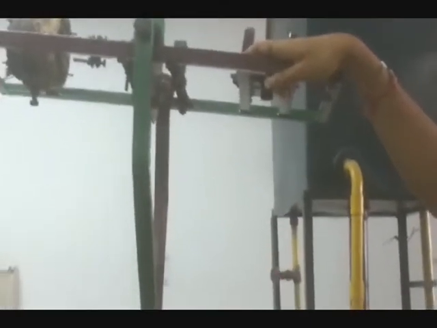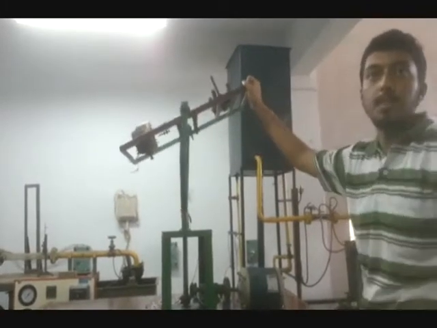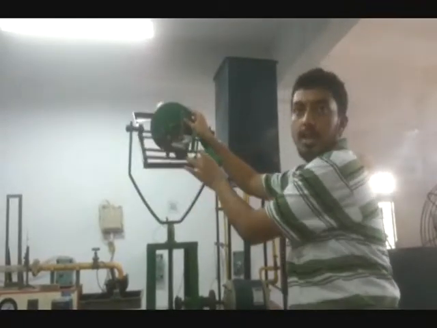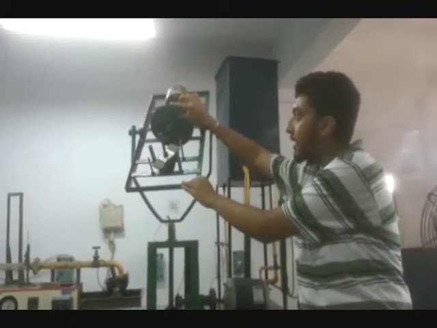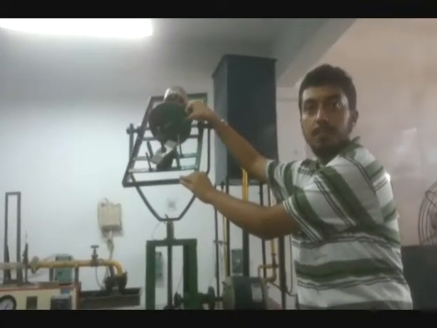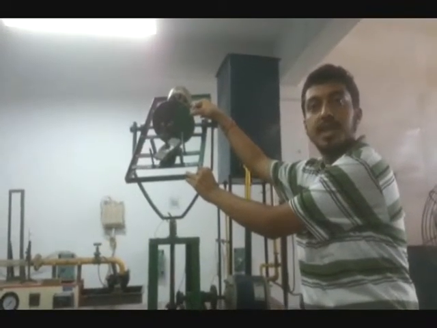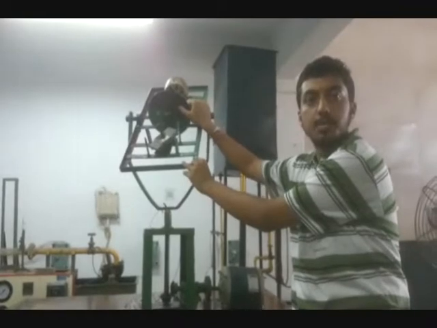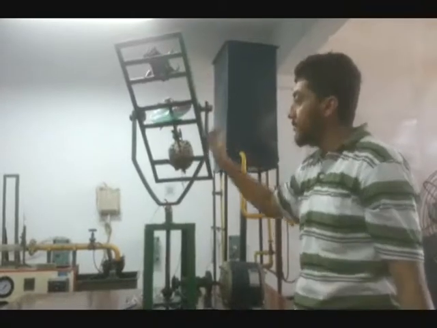This is the rotor, this is the Y fork, this is the base plate, and these are the supporting L channel frame. Now comes the detailed specification. The rotor: the inner diameter of the rotor is 20 mm. The outer diameter of the rotor is 200 mm. Thickness is 45 mm. Mass is 3.78 kg. Moment of inertia is 0.076 kg per square meter. Material, mild steel.